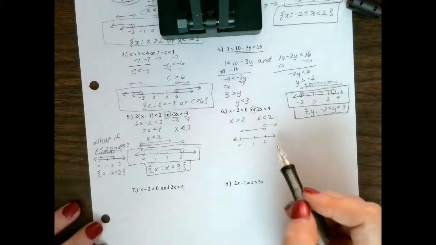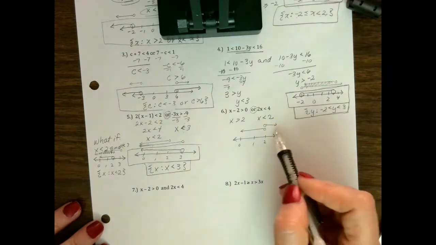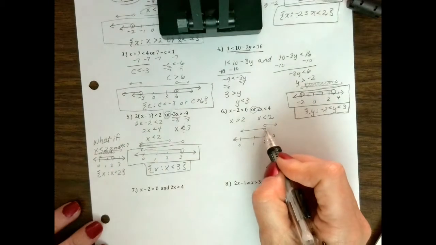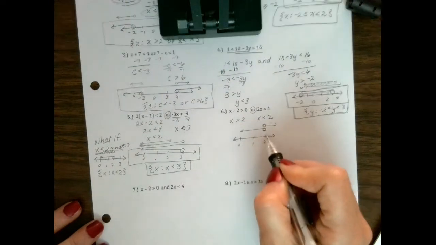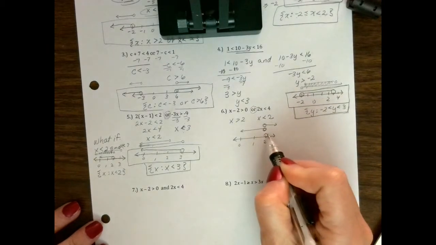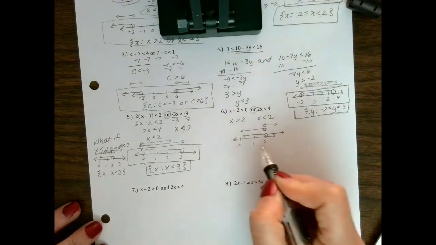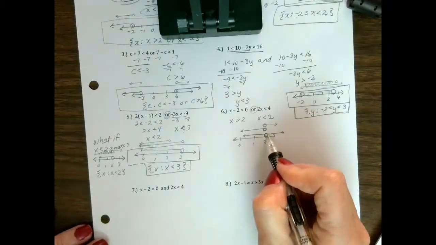We're looking for all points that show up on both of these graphs. All points that show up on the graph. And so what would that look like is that we don't have a point at 2. It doesn't include 2 because they're both hollow. So our graph looks like this. It almost looks like an all real graph, but it's not because we have a hollow dot right here.